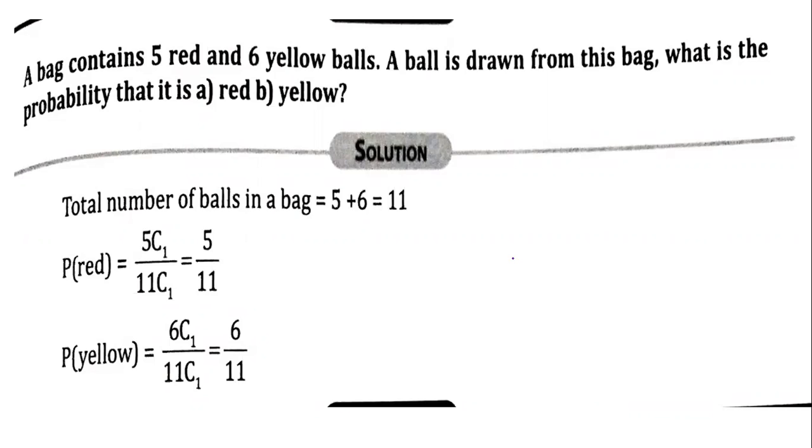So let us understand the question clearly. There is a bag which contains 5 red and 6 yellow balls. So there are 5 red balls plus 6 yellow balls. So totally how many balls are there in the bag? There are 11 balls in the bag.